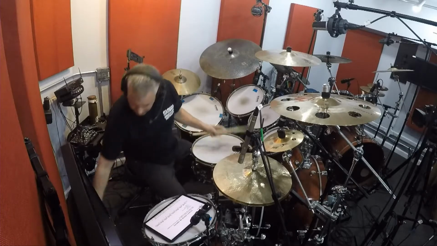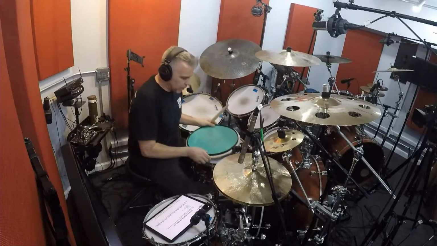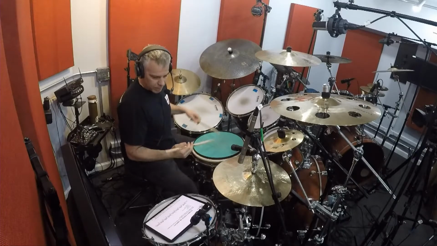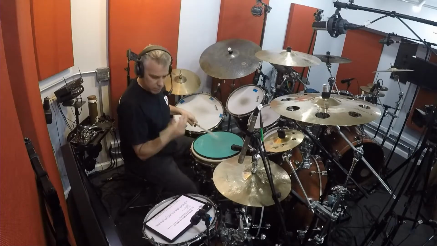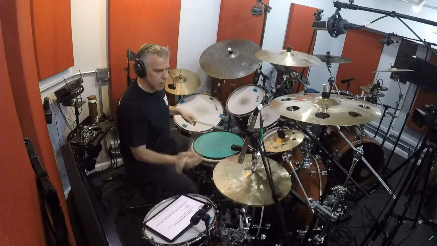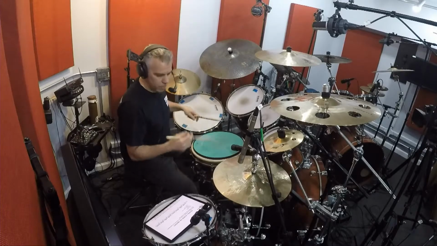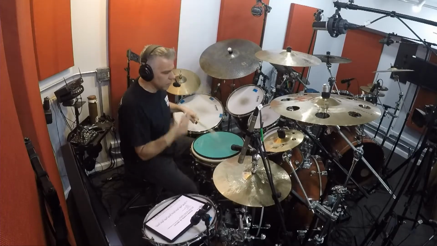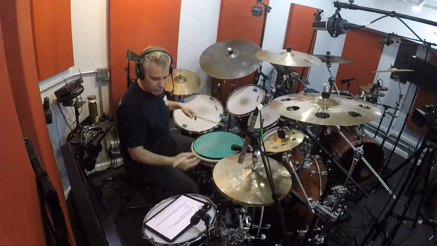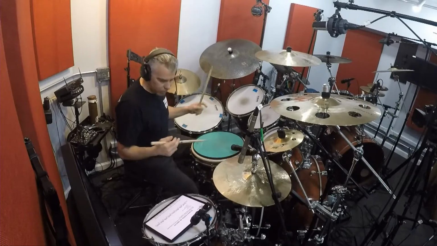And so that little rhythm, I'll play it on the practice pad. So it's going to be 1 E and a 2 E and a 3 E and a 4 E and a 1 E, a 2 E and a 3 E and a 4, and it repeats.